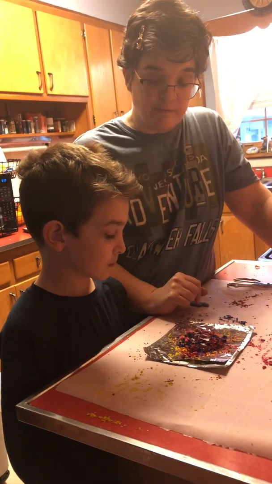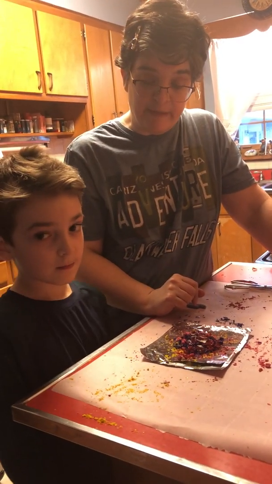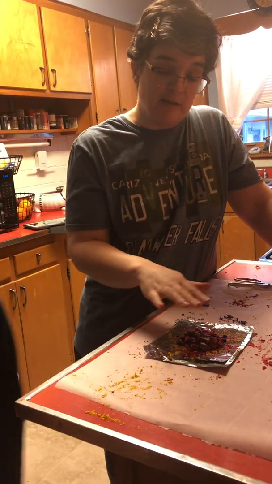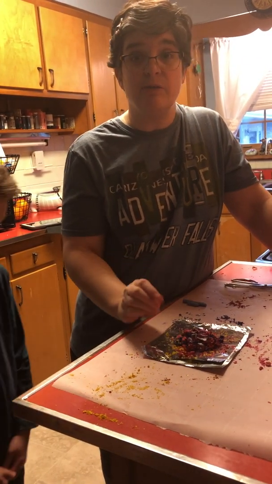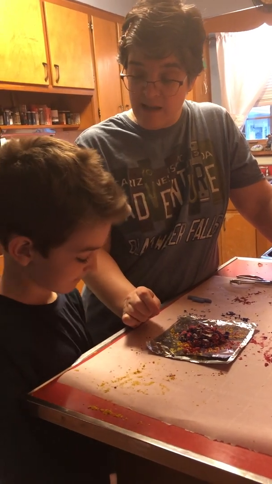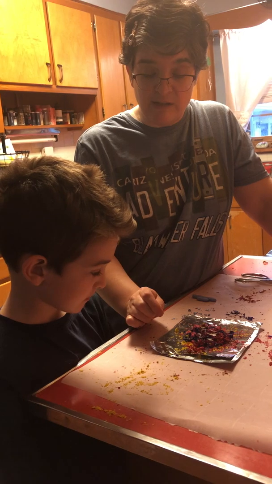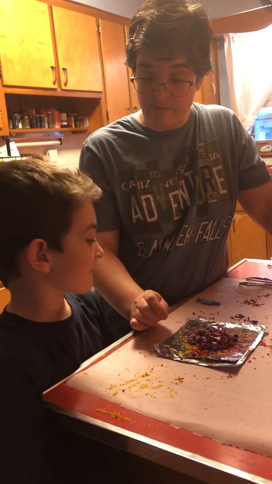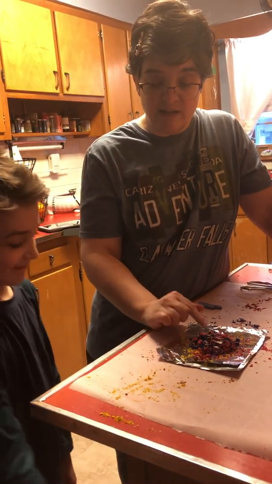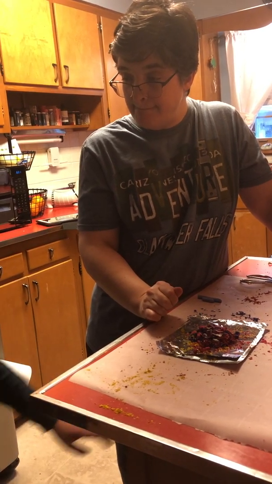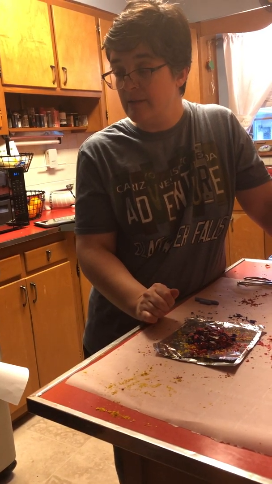Now we've got deposition, and now we're going to go through the process of making a sedimentary rock. So what are the two things that you need to make a sedimentary rock? What's going to make that into a rock? What do you think, David? It's going to be your favorite part.